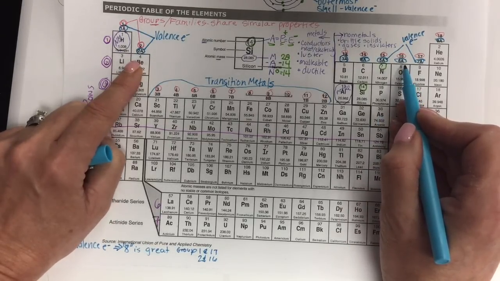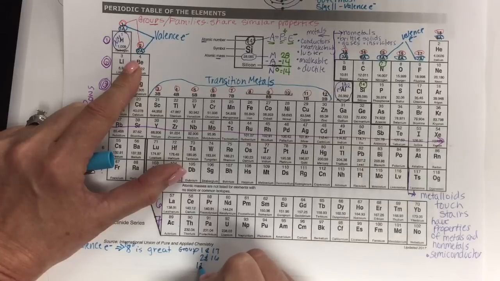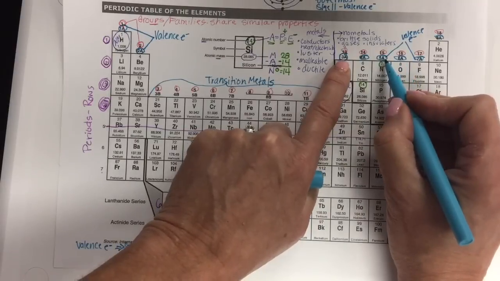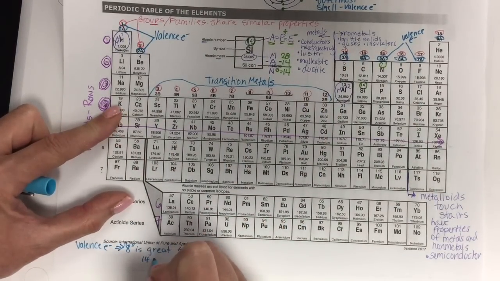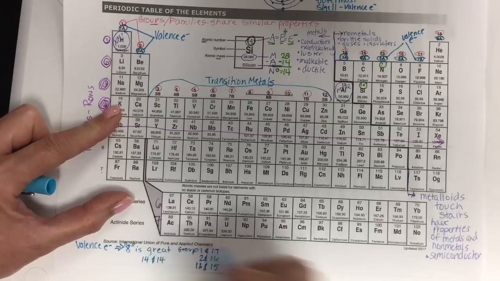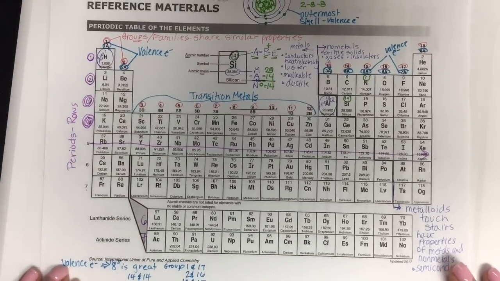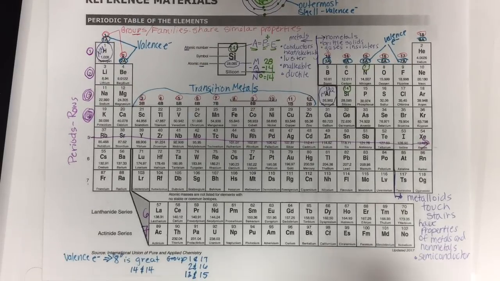Together they make 8. Group 13 has 3, and it wants to bond with 15. You got it, because they have 5, and together they will make 8. And group 14 will bond with members from its group. Now, is this the only way elements bond? Absolutely not. This is just the most basic way they can bond to get to that wonderful number 8.